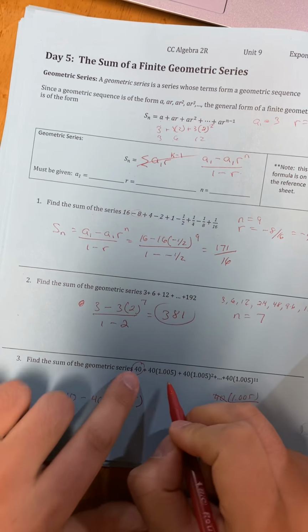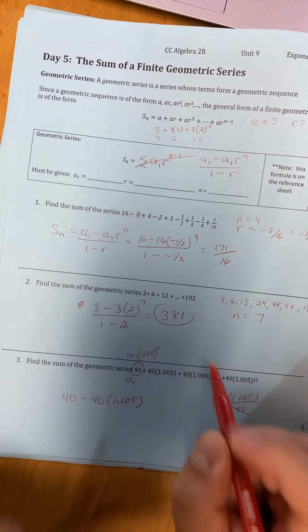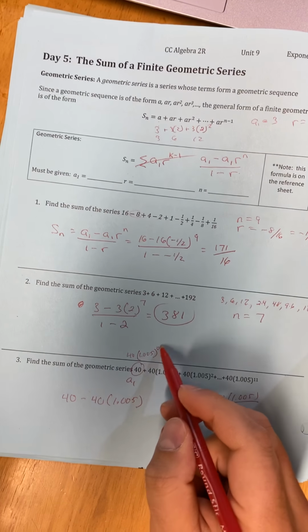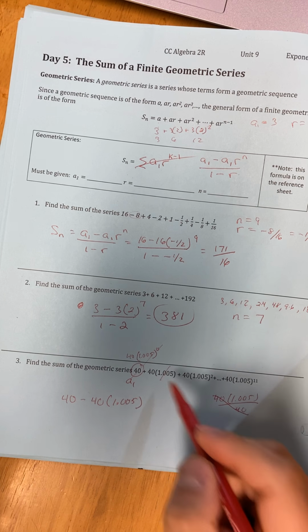See, this is really 40 times 1.005 to the 0. So we've got to be careful here. So I have one of these terms, 2, 3. So it's always one less, 10. It'll end up being 10. 10 total terms.